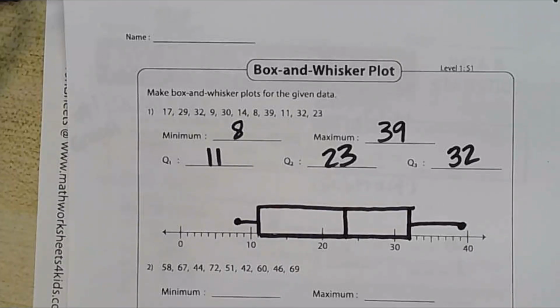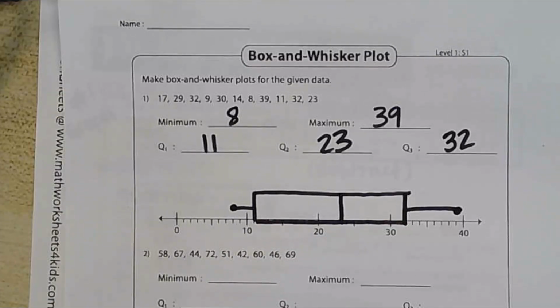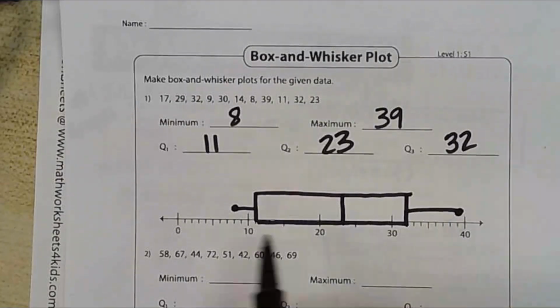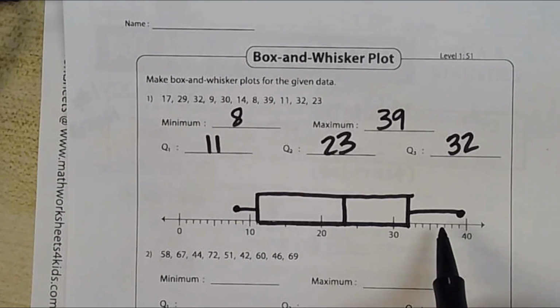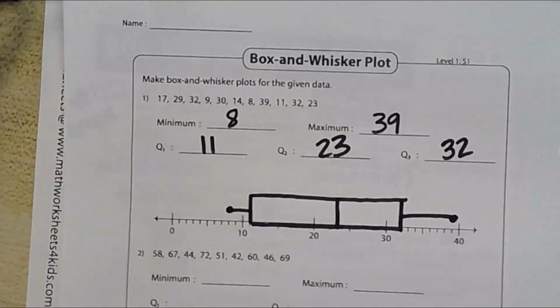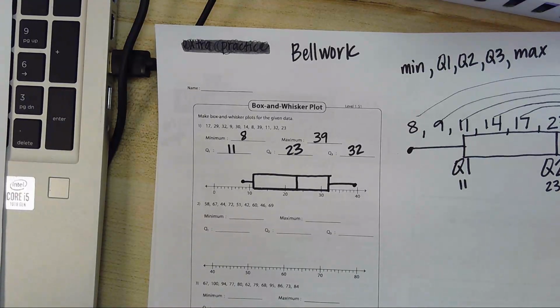Got it? Good. Don't look at the box. Look at the whiskers. Is the right side longer or is the left side longer? Right. So it's skewed or tailed going to the right. That's our lesson on Tuesday. That's it. Okay, so back to it. I'm zooming back out so we can see what we need to do.